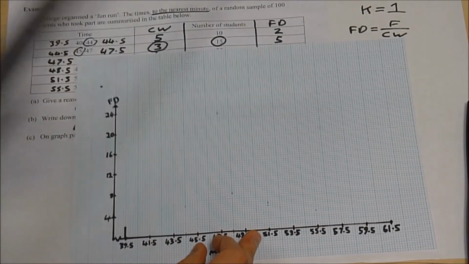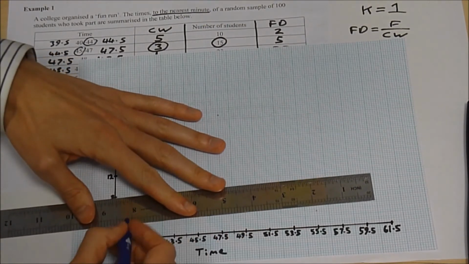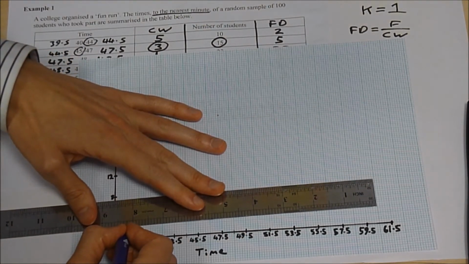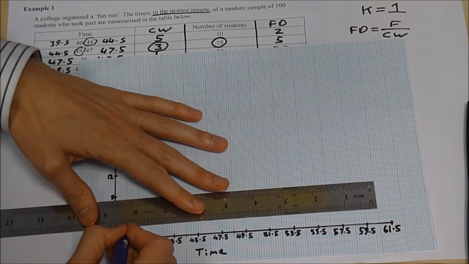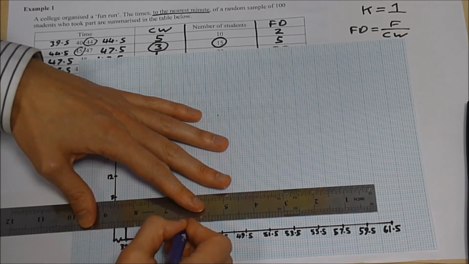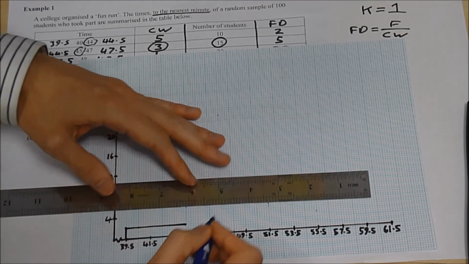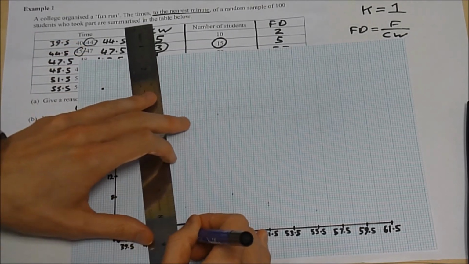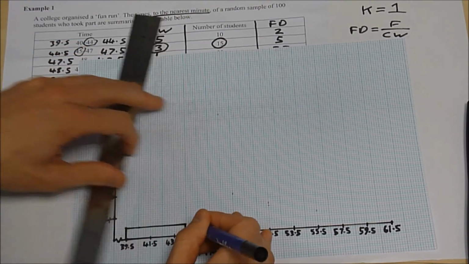44.5 will be here, making sure not to make any mistakes. And there's my first box.